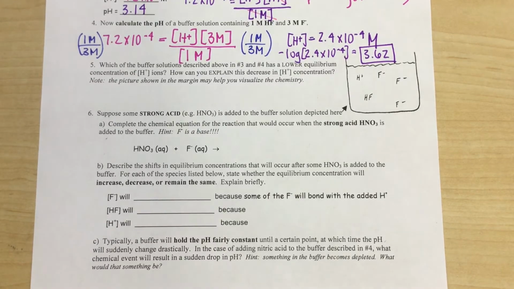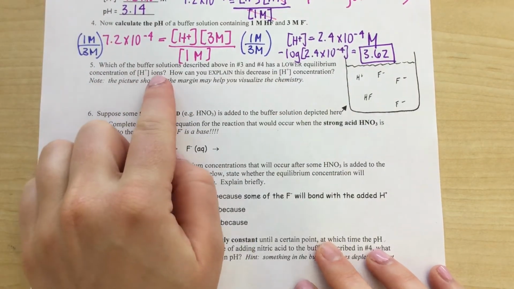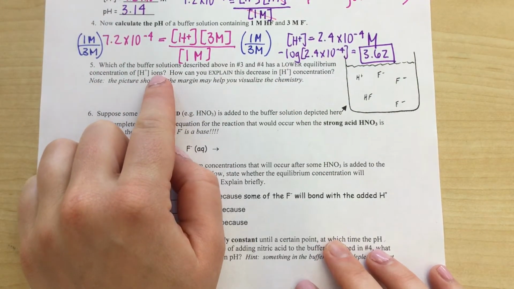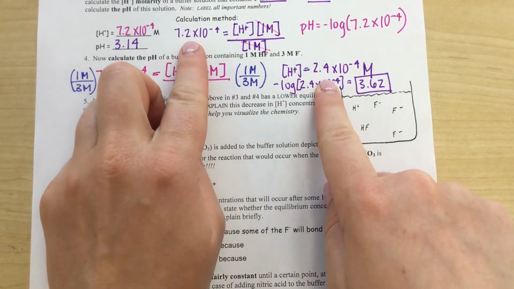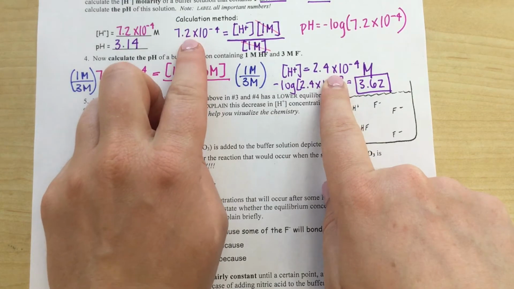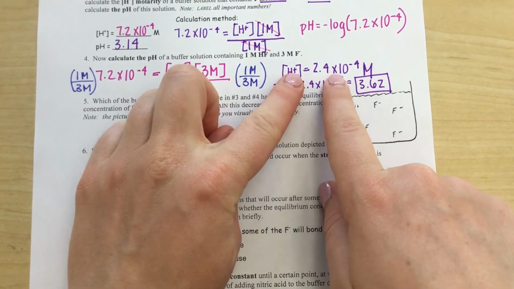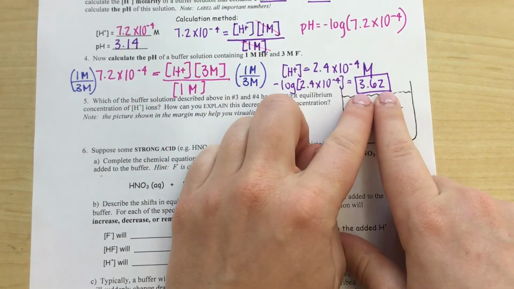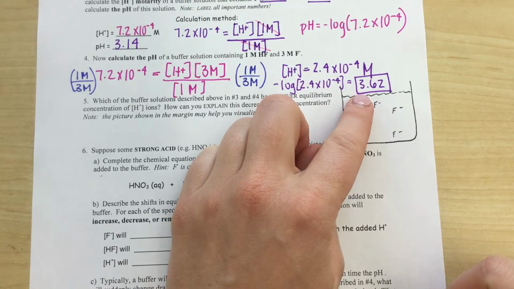So number 5 is asking which of the buffer solutions described above in 3 or 4 has a lower equilibrium concentration of H+. So 2 ways you can look at this. You can just look at the numbers and compare and say, oh okay, 2.4, that's less than 7.4 because the exponents are the same, so this one must have a lower one. Or you can say the pH is higher, which means we have a lower concentration of H+ in solution.